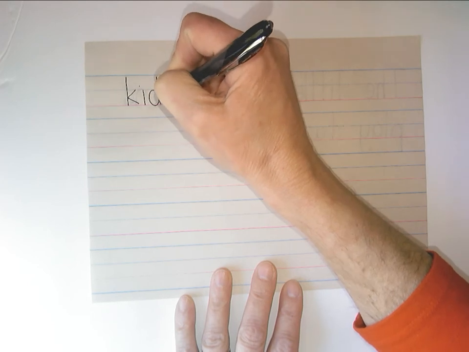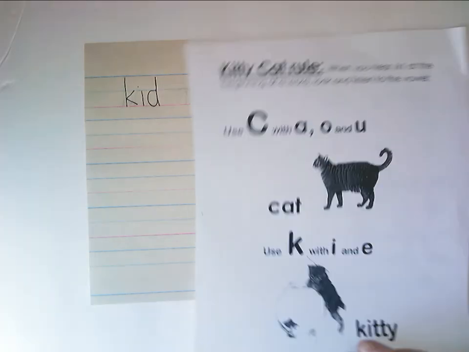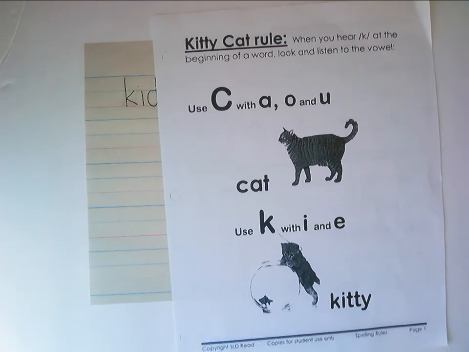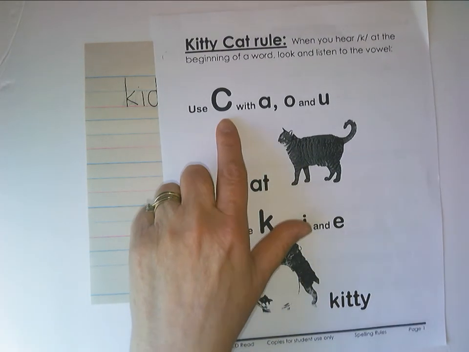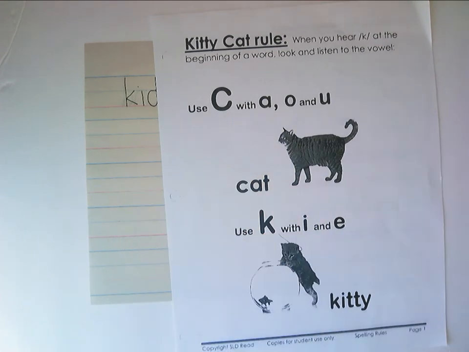Kid. All right. Now, how about the word cup? Cup. Does it start with a C or does it start with a K? Well, let's look at our rule sheet here. Cup. What vowel sound do you hear after the k sound? I'll say it again. Cup.